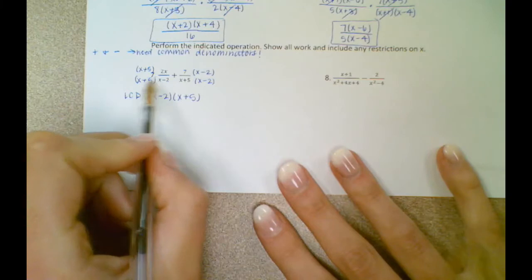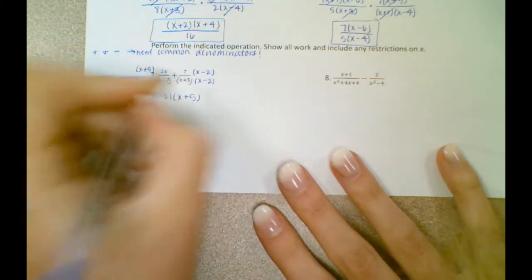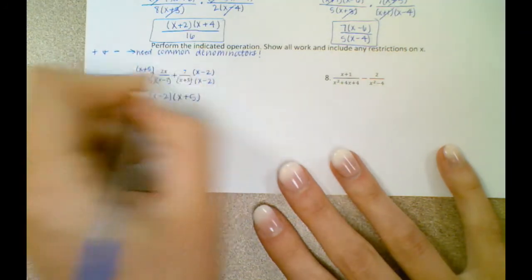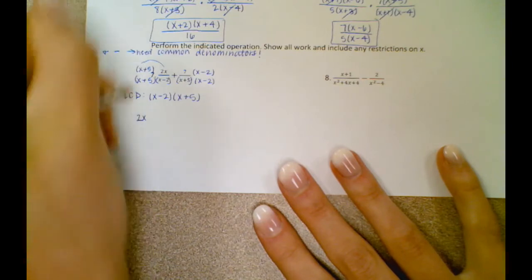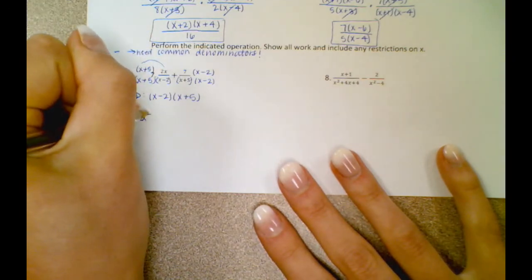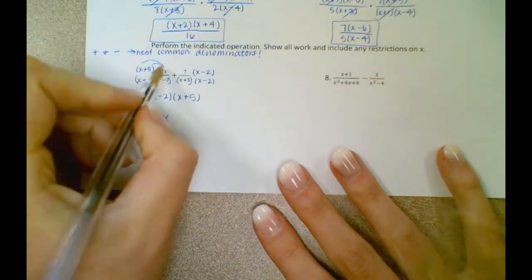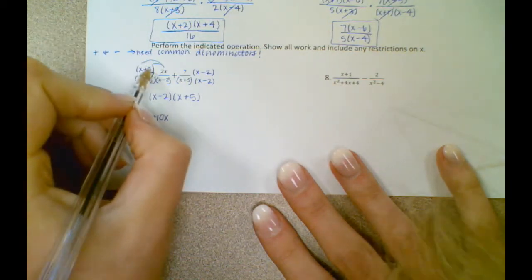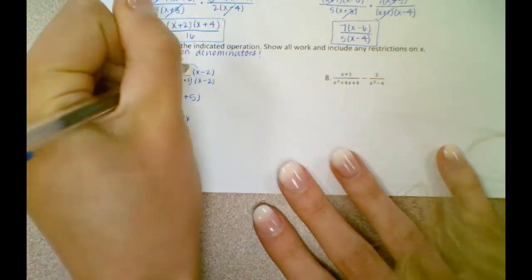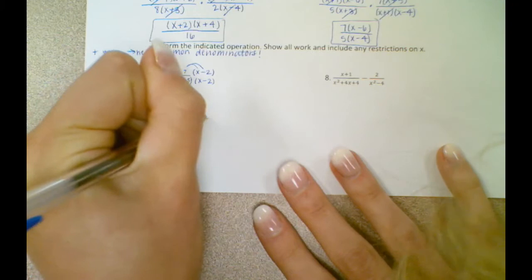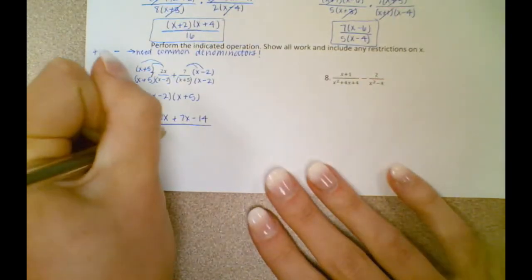And now do you guys see how we have x minus 2 and x plus 5 in both denominators? So that means now I can combine my numerators together. Okay, so this will give me 2x squared, whoops, plus 10x, 2x squared, 10x, yep, plus 7x minus 14 all over my common denominator of x minus 2, x plus 5.